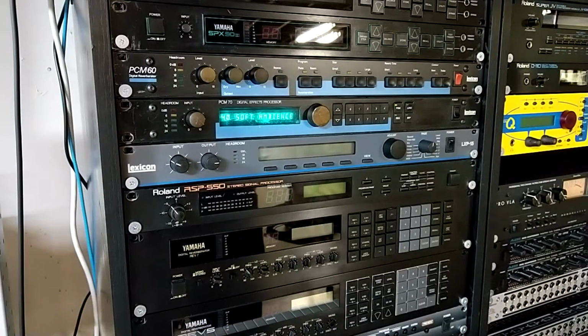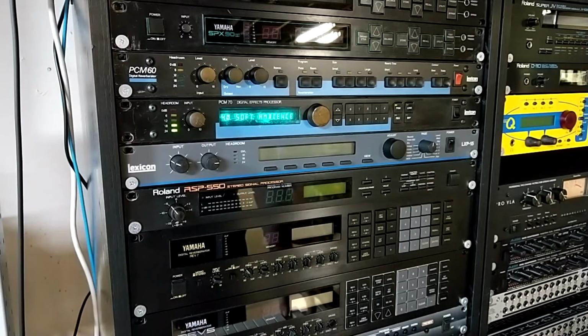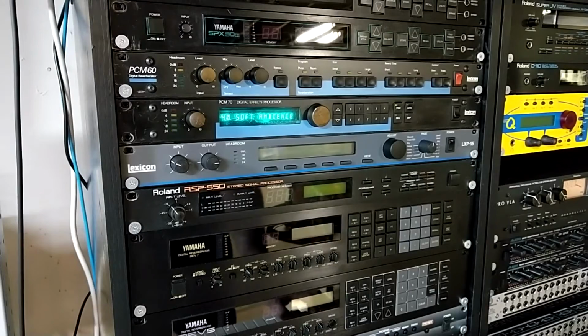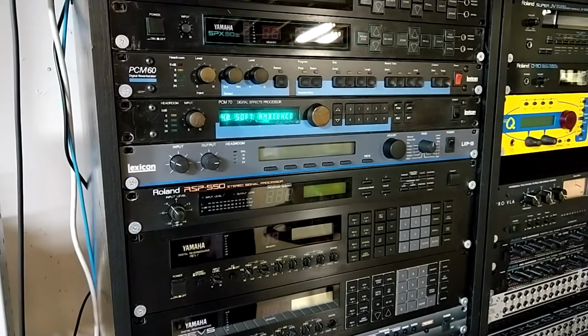So here is the unit with the 3.01 software back in the rack, and so it works. And I've been playing with a couple of 3.01 presets. Again, I haven't used them very much, but they are there. They're good. No comment on them as of yet. I need to spend some more time with them.